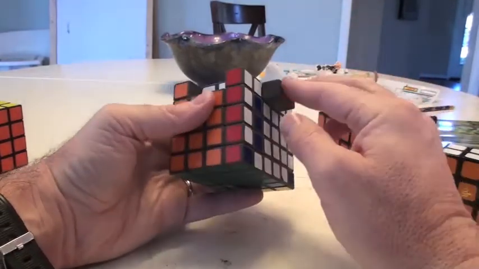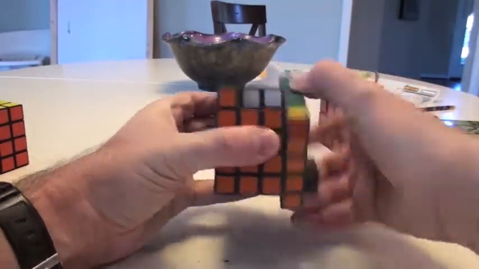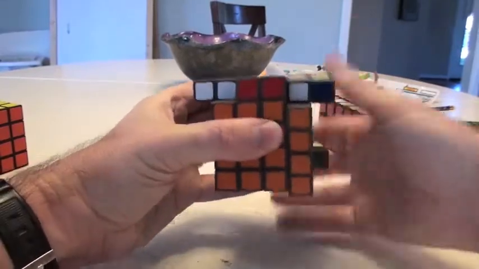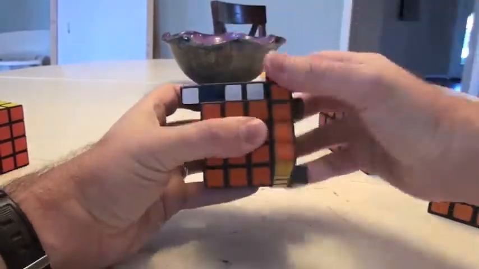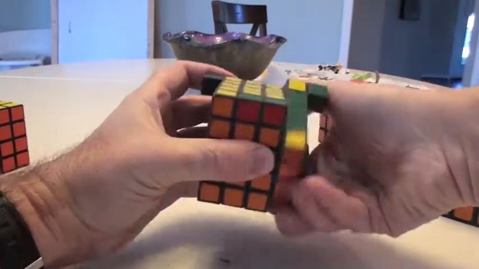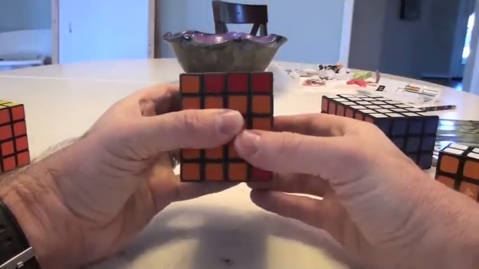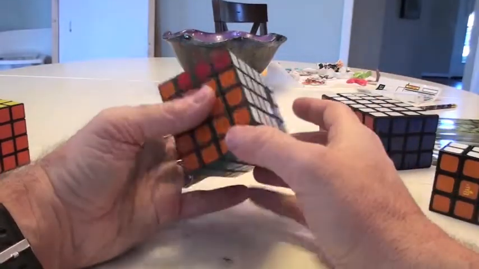So swap these two with an edge swap. So this is my R, 2R U, 2R U, 2R 2U, 2R 2U, 2R U, 2R UI, 2R. Okay. Now everything is where they need to be.